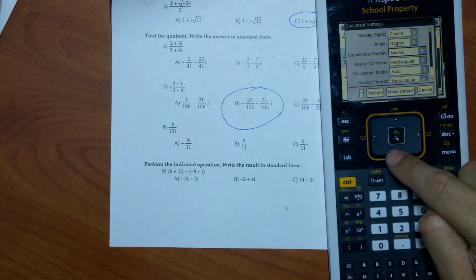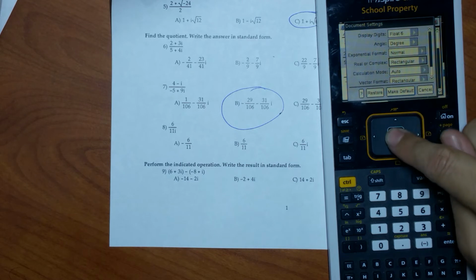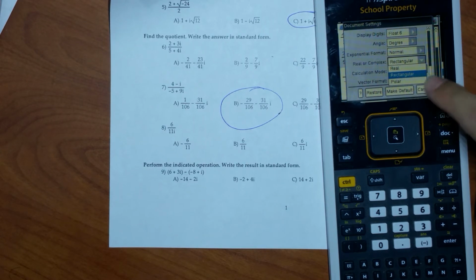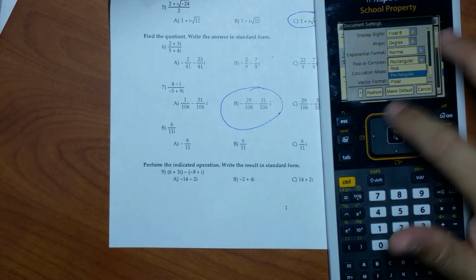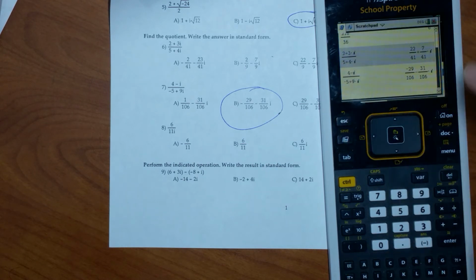Now, right here, real or complex? The a plus bi is a rectangular form, right? Okay. There's a real form and there's rectangular form. Rectangular is a plus bi, which allows a non-real number. It gives you i's for an answer. So that's the one that actually changes it there. Does that make sense? That's the only difference right there. I actually had that turned off when we were doing it the first time through.